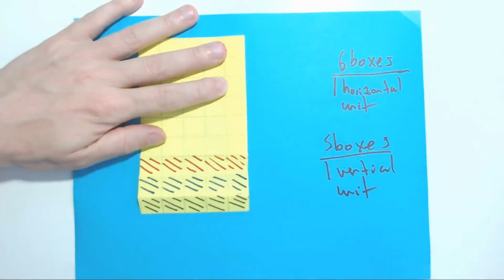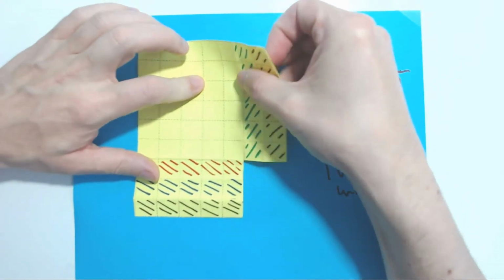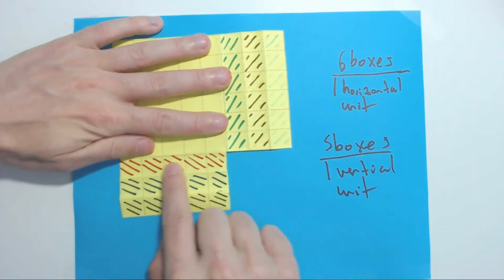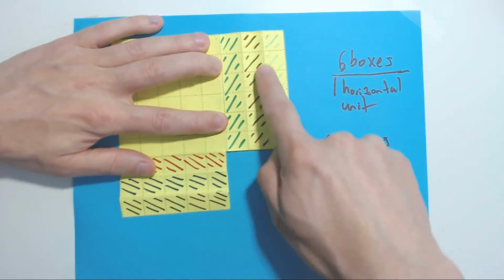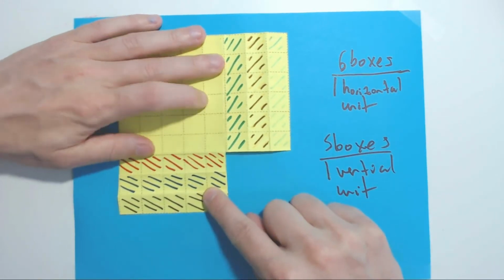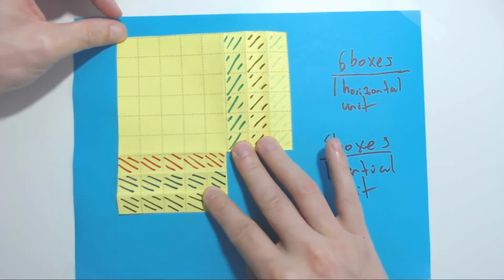If you want to know the total increase in the area, you can just unfold everything and add up the new boxes. The ones on the bottom here, if you count them, there are 15. The ones over here, there are 18. So you can just add up 18 and 15, and that tells you by how much the original yellow area has grown.